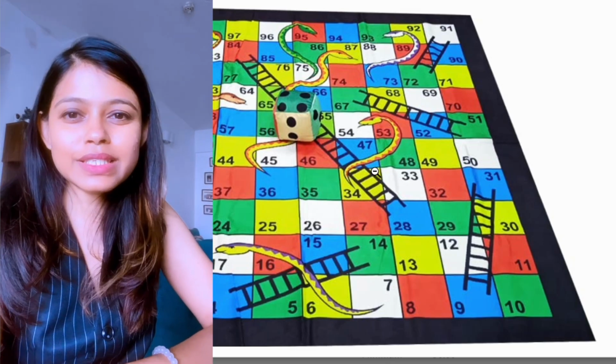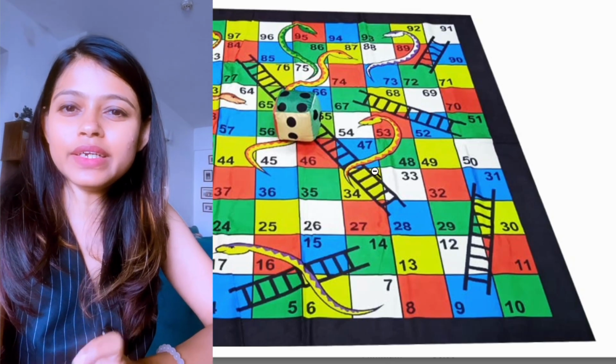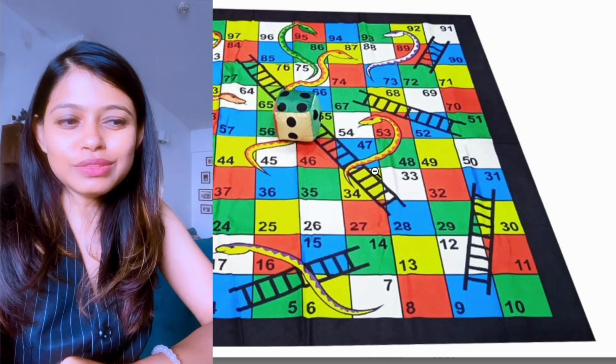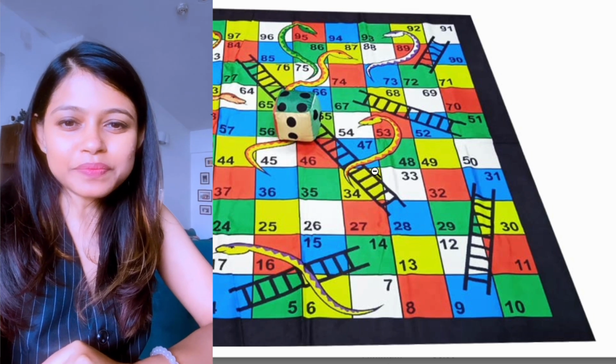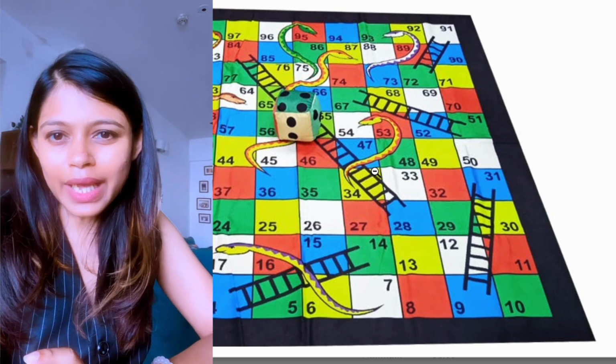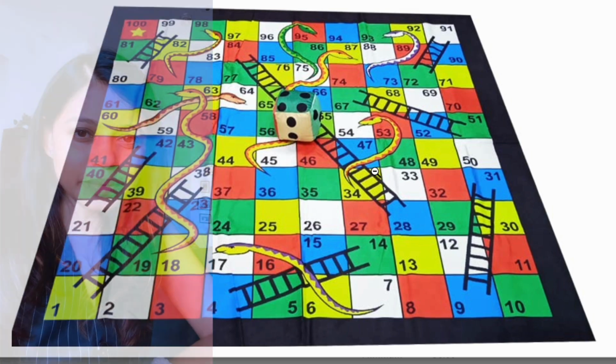Did you know that this snake and ladder game was invented in India to teach kids some moral lesson? So let's try to implement it here. This is a Leetcode premium problem, but it's not that hard.